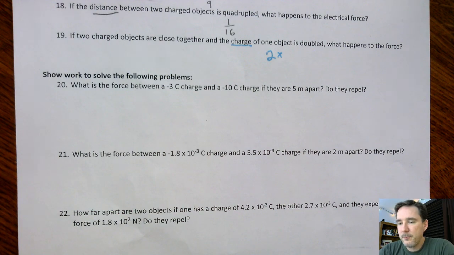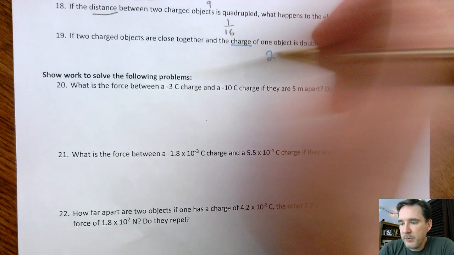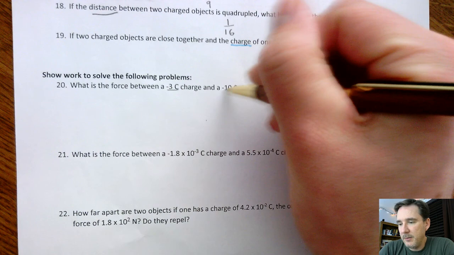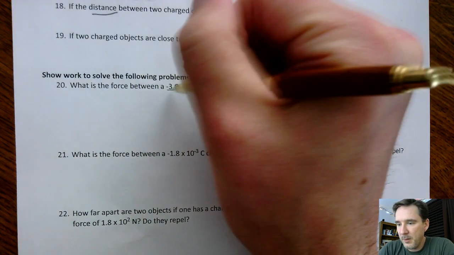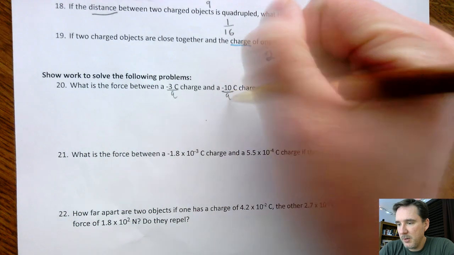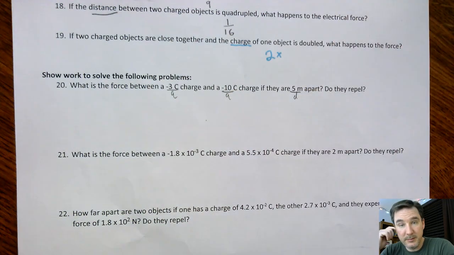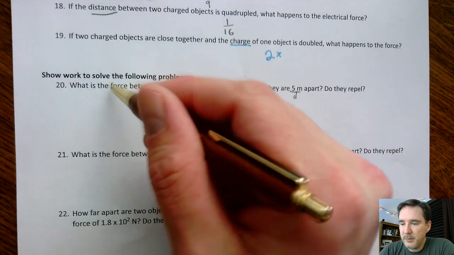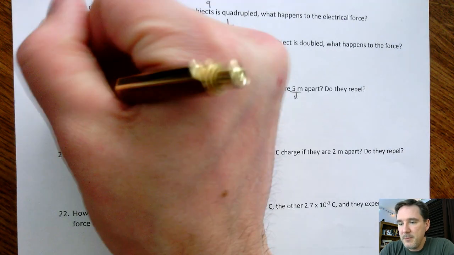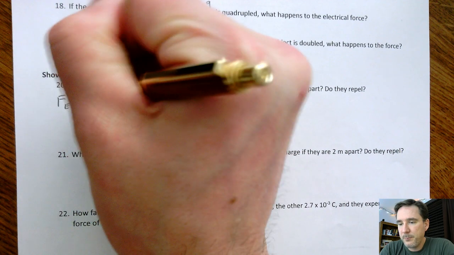I could underline these things. I could kind of mark these down, and I think you'll be able to do the same thing here. You might just want to say this is a charge, it's a charge, and this is a distance. It's always a good idea to mark down what they are. That's part of physics, recognizing what variables you're dealing with. So it wants to know what is the force. That means my electrical force is the question mark.